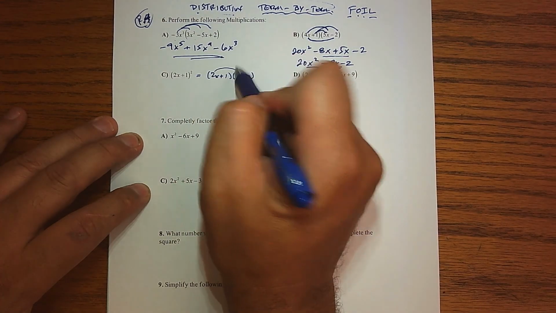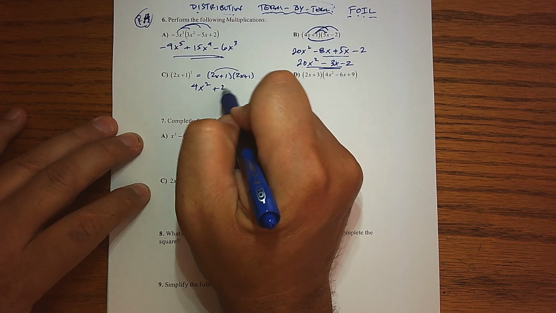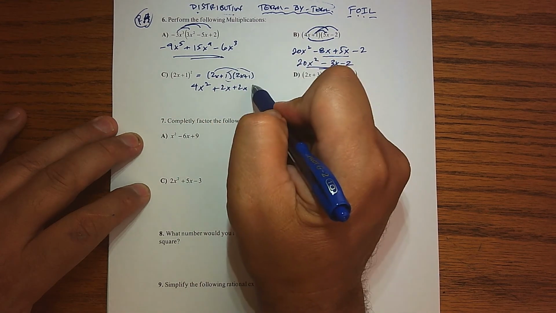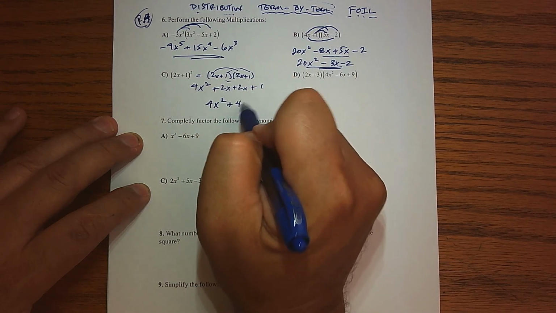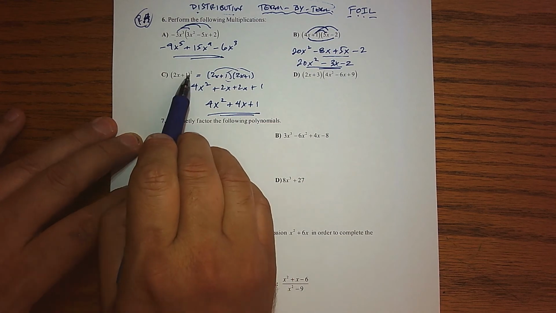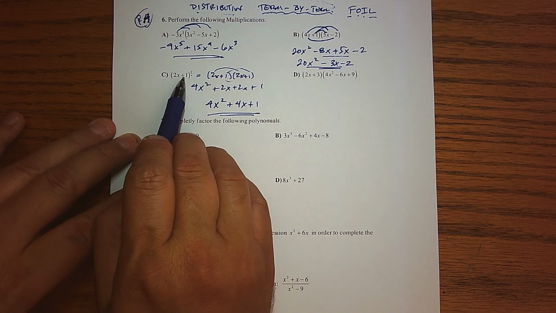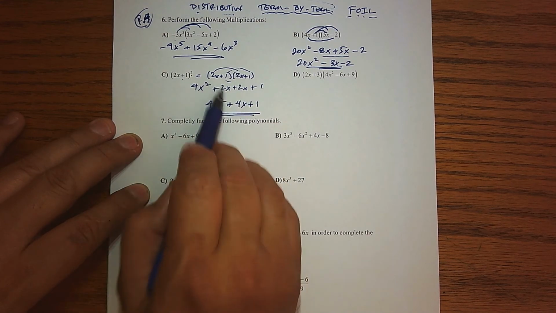So when I do the first, we get a 4x squared. When I do the outer, I get a 2x. When I do the inner, I get a 2x. When I do the last, I get a positive 1. So we end up with 4x squared plus 4x plus 1. So be careful, there is no rule for a power of a sum. What we do is we break it up and then we FOIL it out.